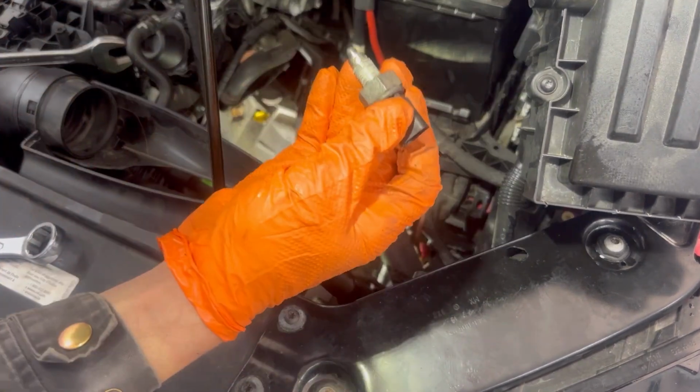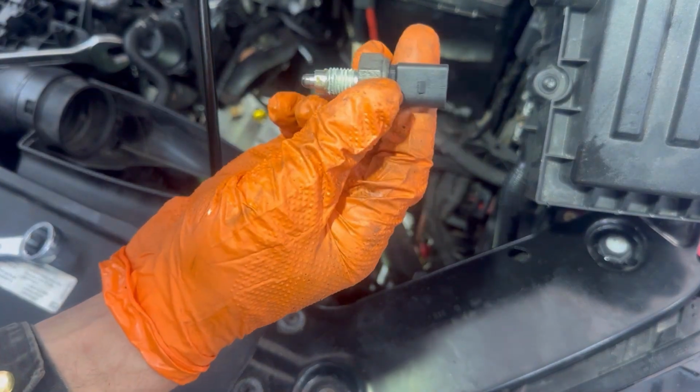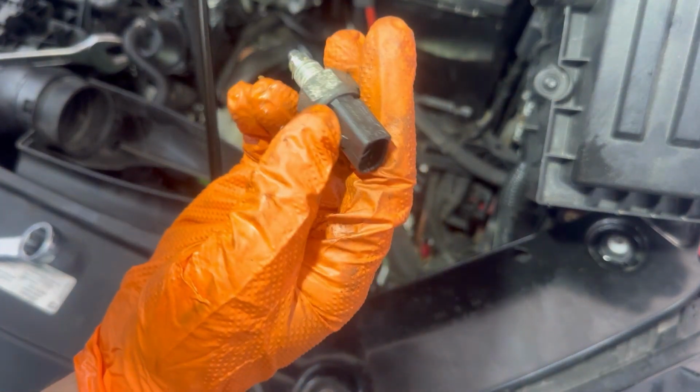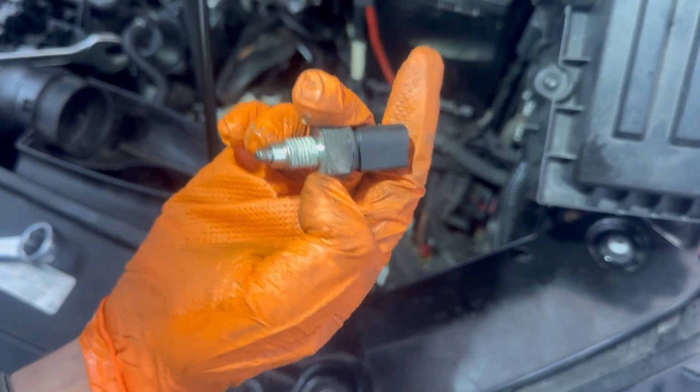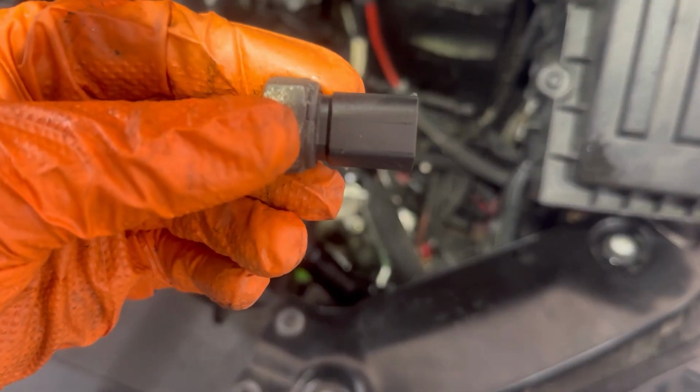And that's the reverse light switch out. I'm going to try and show you the part number for it. Hopefully it's readable.